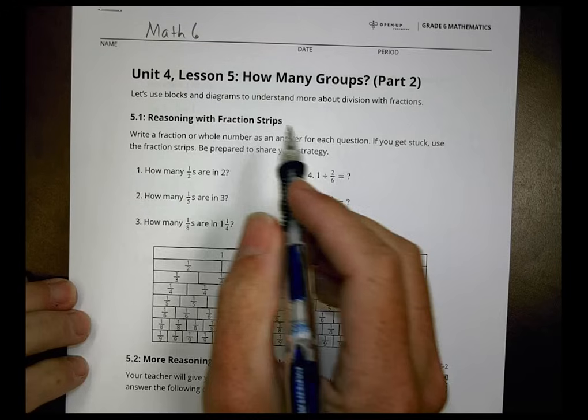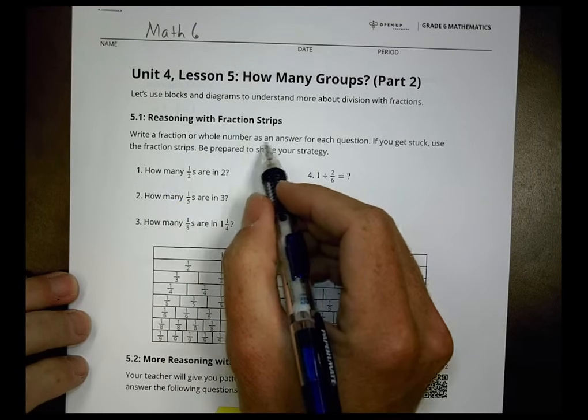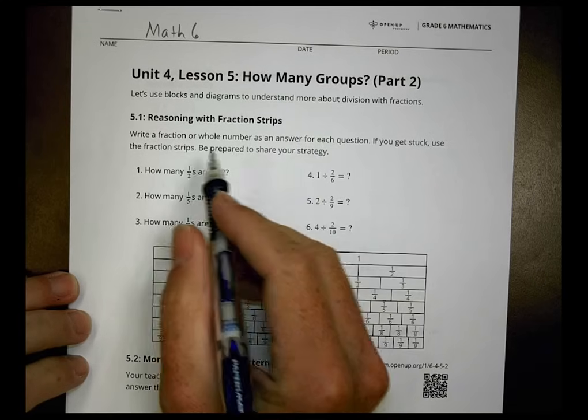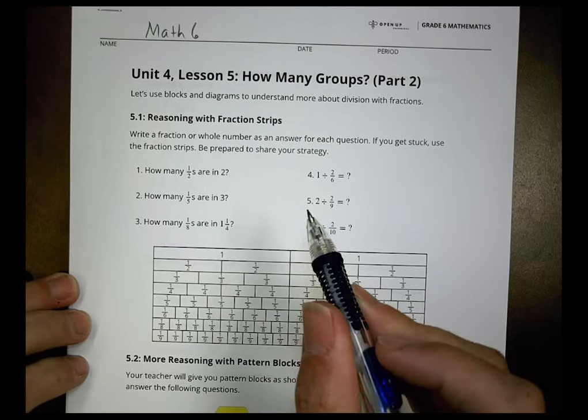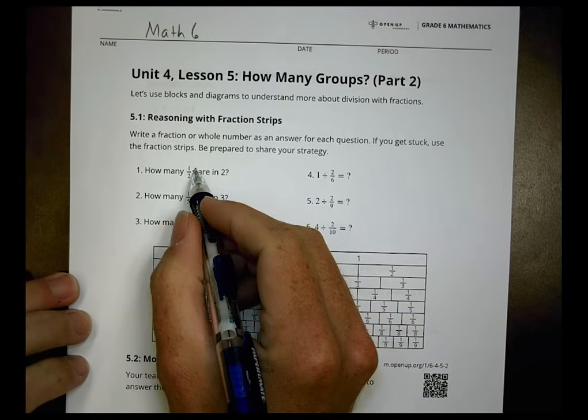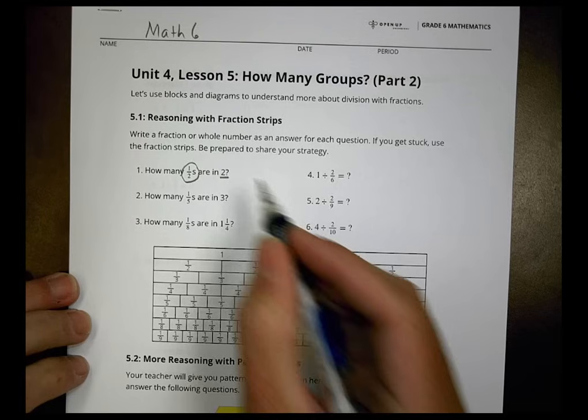First of all, reasoning in fraction strips. Write a fraction or a whole number as an answer for each question, and if you get stuck, use the fraction strips and be prepared to share your strategy. So the first question says, how many halves are in 2?